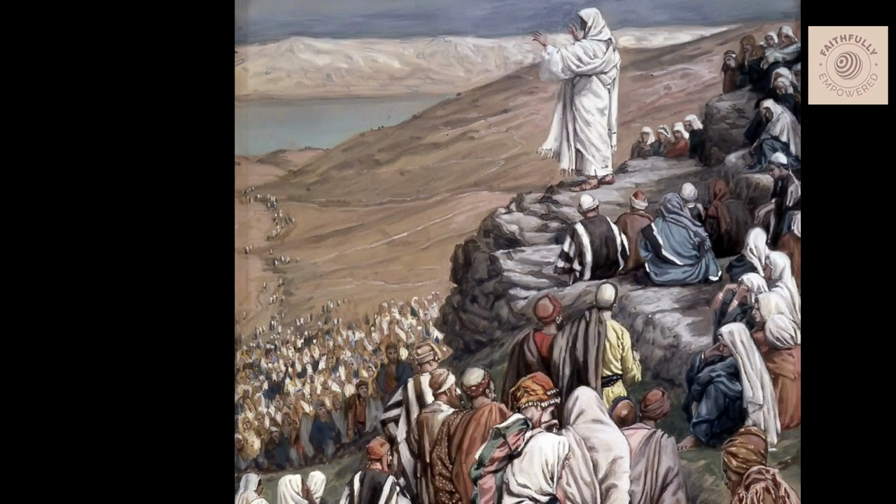While the teachings of the Sermon on the Mount can be challenging and difficult to live out, they offer a profound and life-changing vision for what it means to follow Jesus. As we seek to put these teachings into practice, may we be empowered by the Holy Spirit to live lives of faith, love, and service to others.